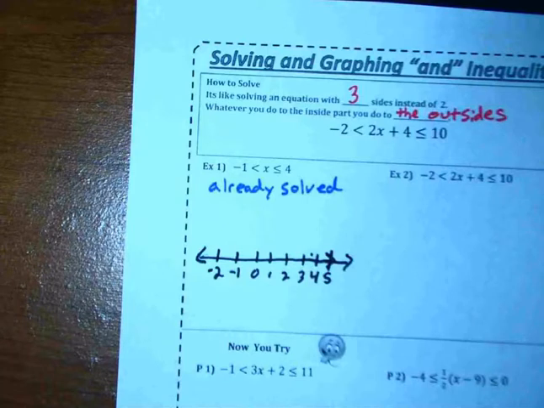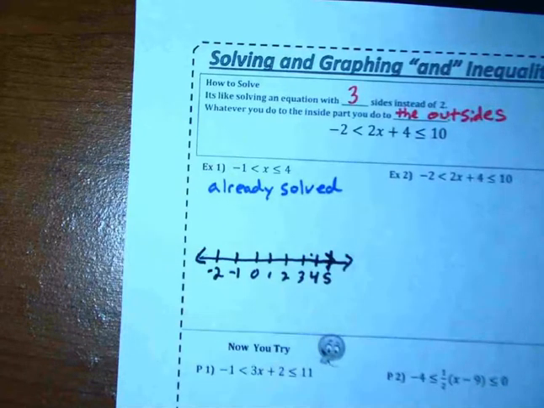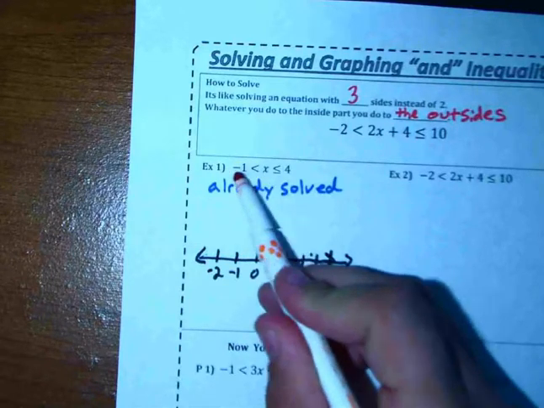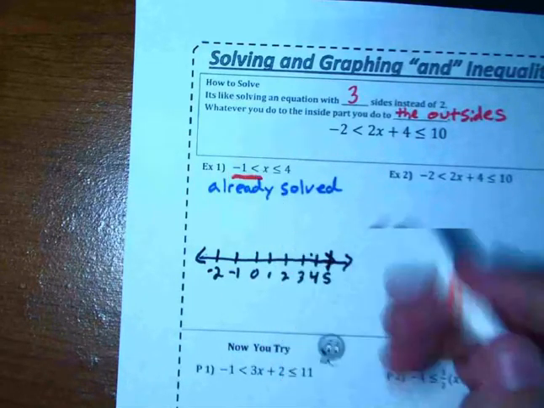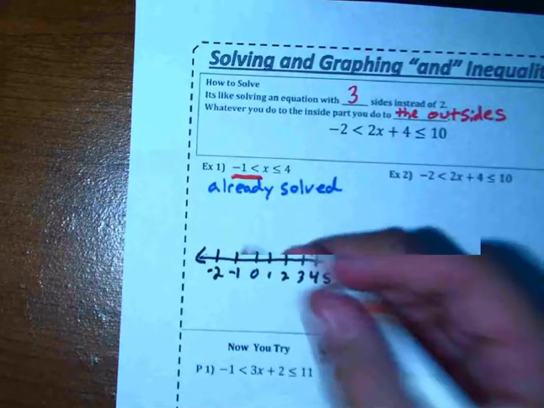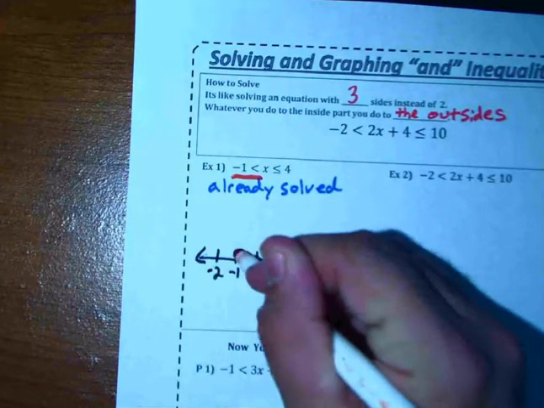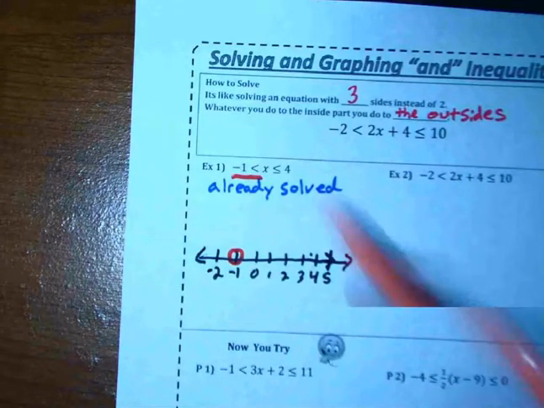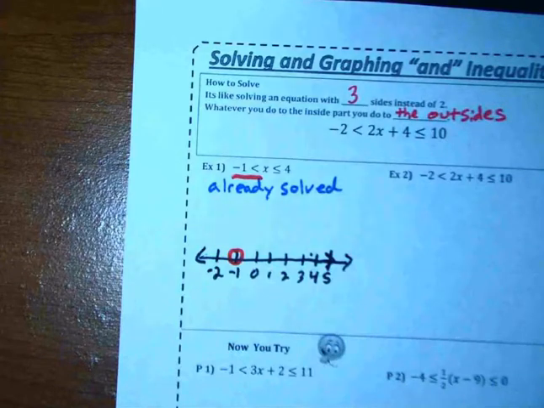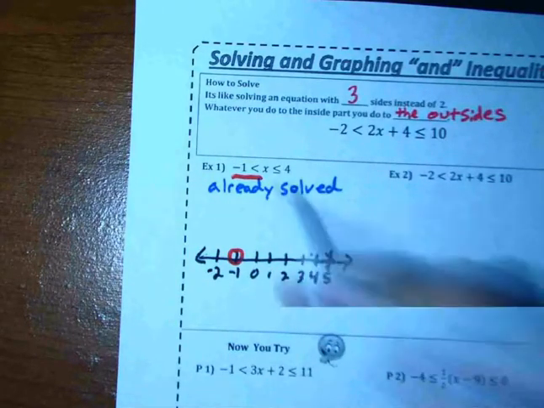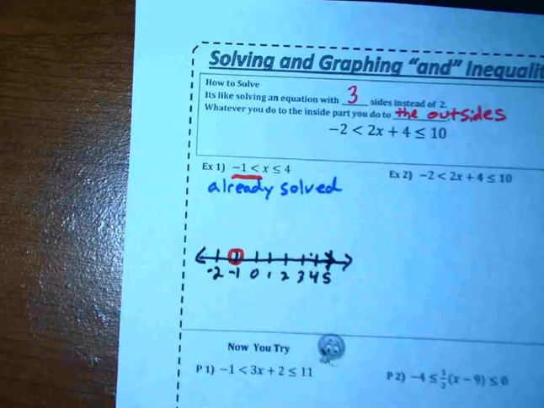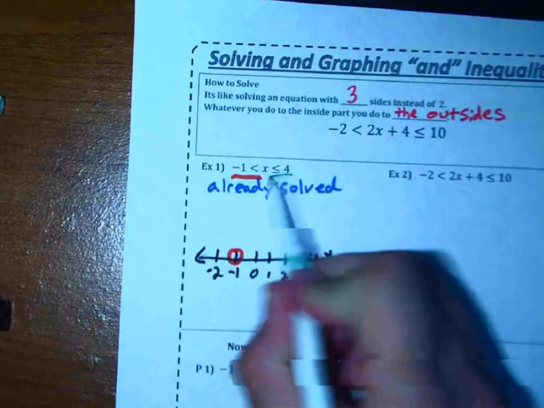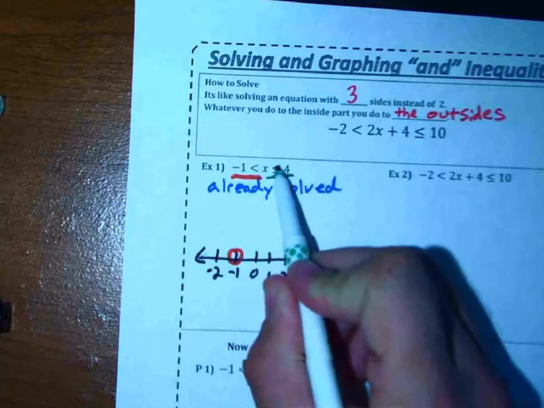Now, at negative 1, I need to use an open circle because I have a less than sign. So I use an open circle. At 4, I'm going to use a closed circle, I'll use a different color, because of the less than or equal to sign.